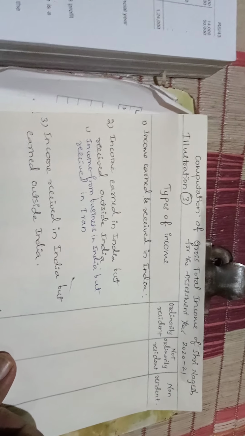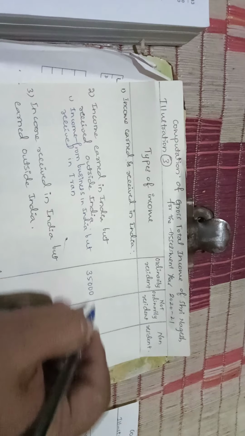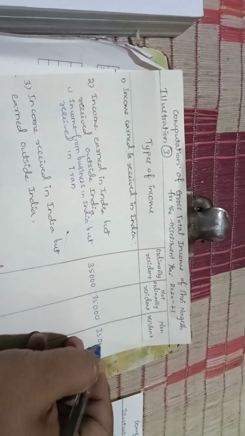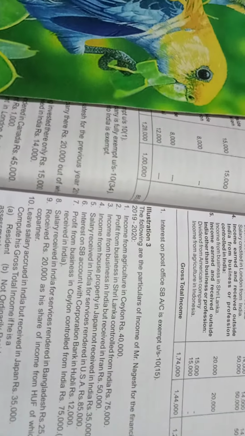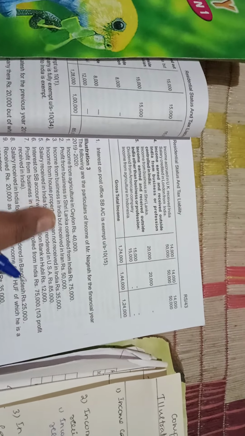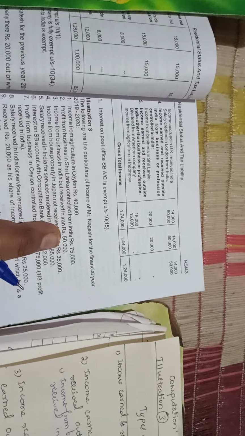So I am going to write it in all three columns: income from business in India but received in Iran, amounting to rupees 35,000.